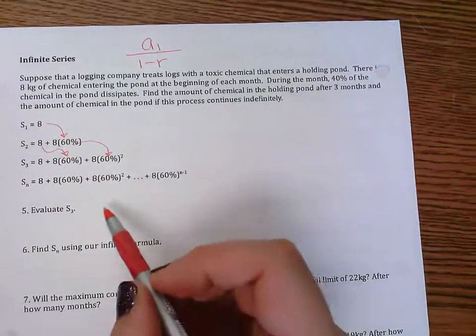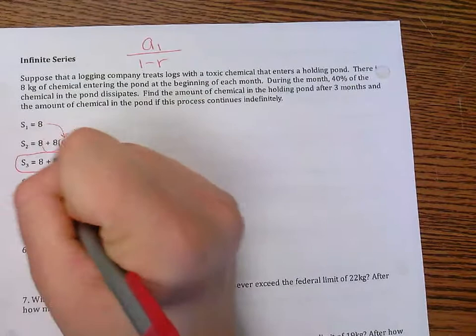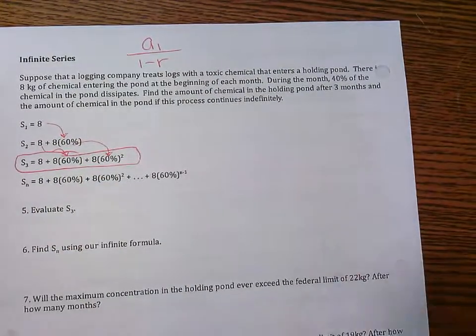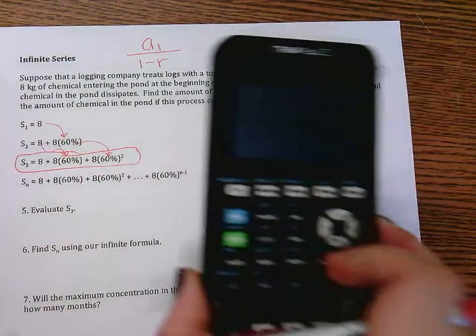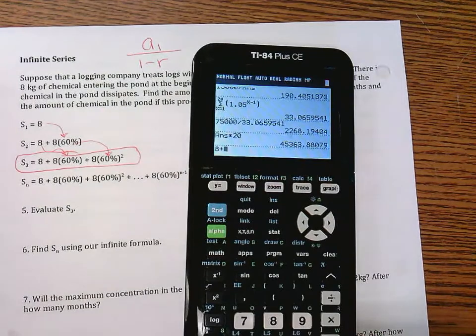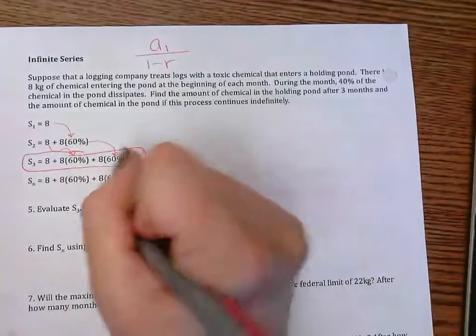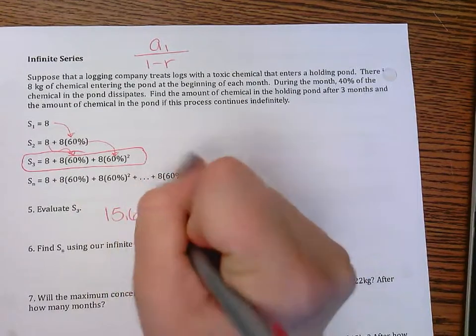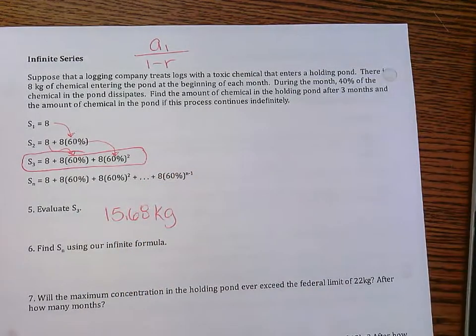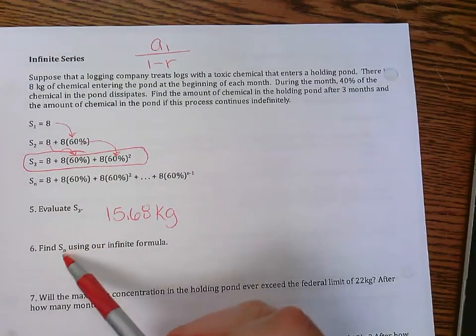So what is S sub 3? I could just add together those 3 terms if I wanted to. 8 plus 8 times 0.6 plus 8 times 0.6 squared. I would have 15.68 kilograms. So it says find the infinite amount.